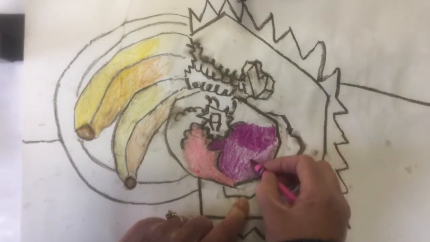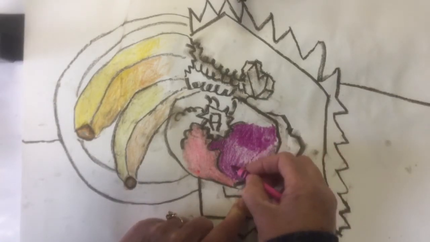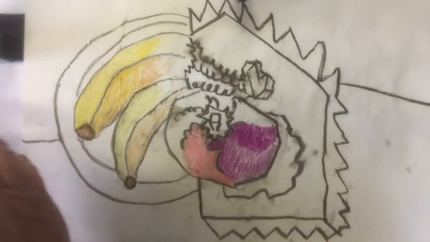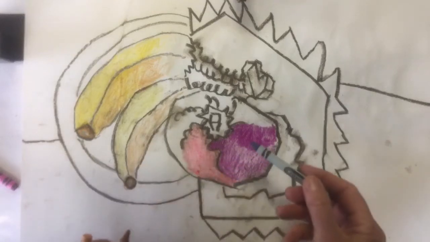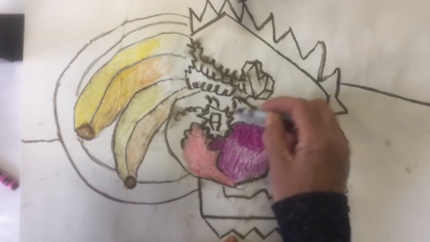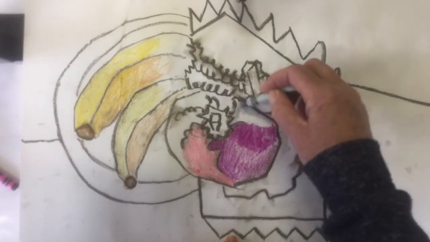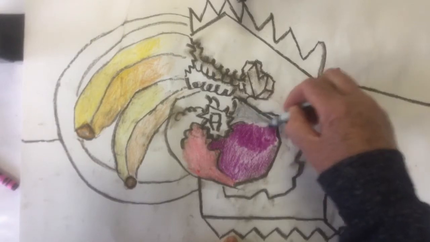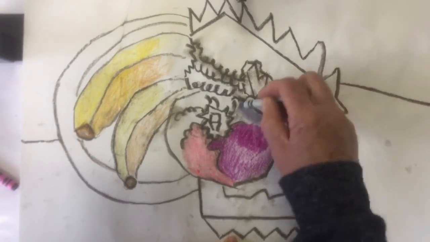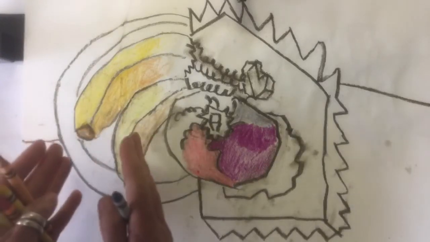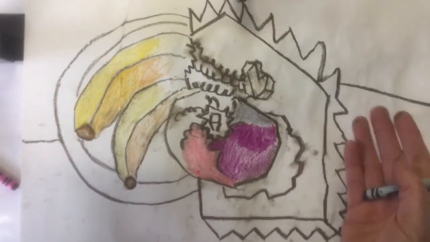So I have different values, a light value, a medium value, and a darker value of my purple here. And if I wanted to even change that value more, I could even lay some blue on top of it. So now I'm just going to color in and shade my abstract part with colors that are not realistic. And then I'll have this beautiful, fun realism abstract artwork.